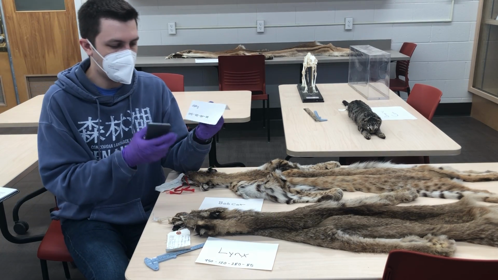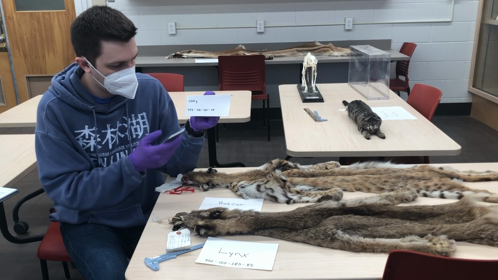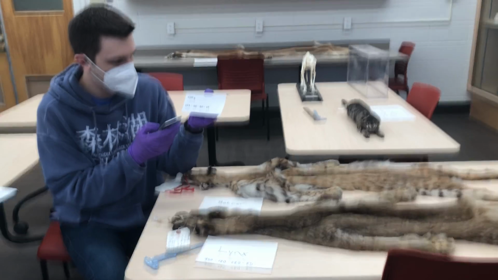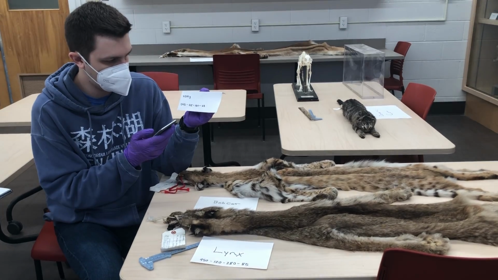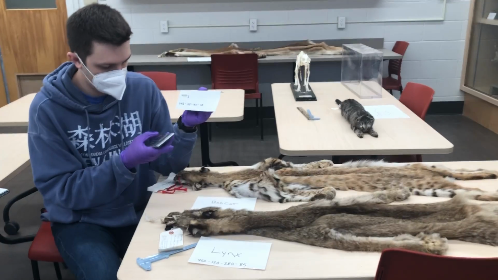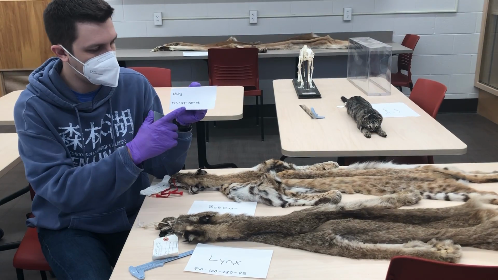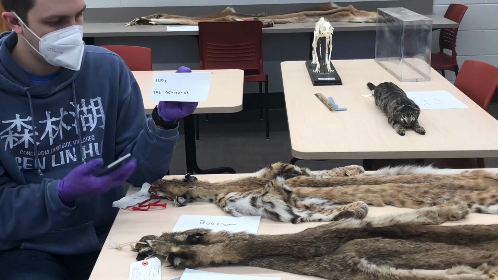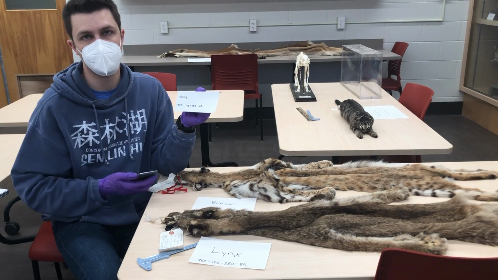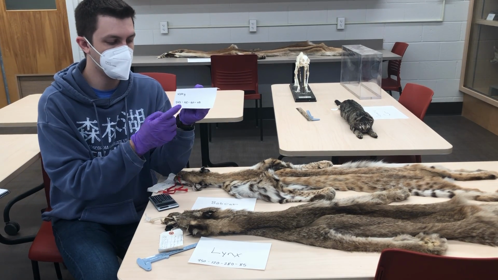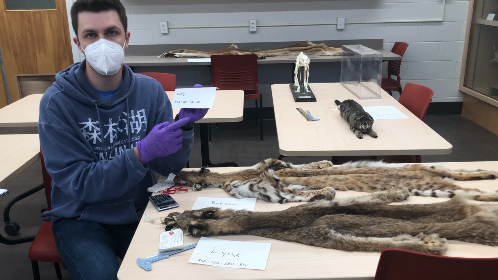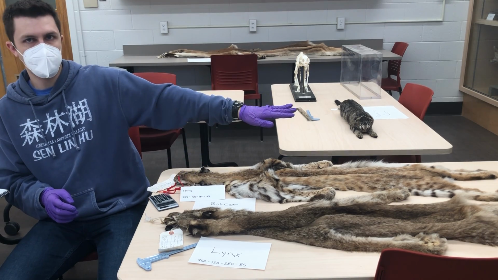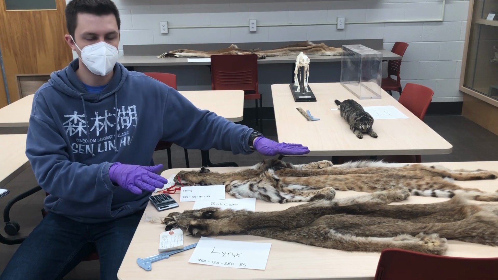If we look at the bobcat, and we take the tail length, 95, divided by the hind foot length, 130, that's 73%. So this has a relatively longer tail and shorter hind foot. So that, together with the tail, are the 2 ways that you can tell apart the skins of your lynx and bobcat.